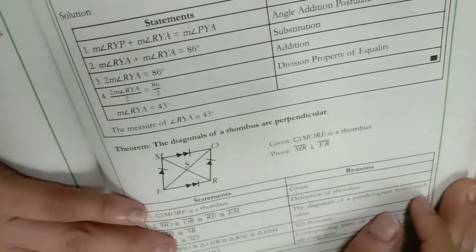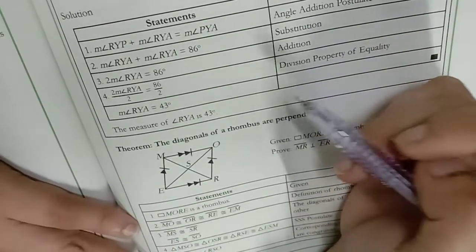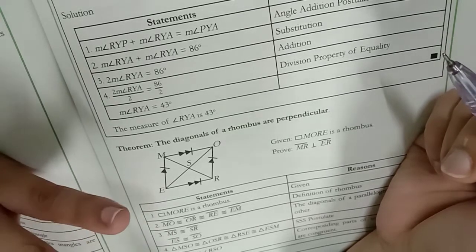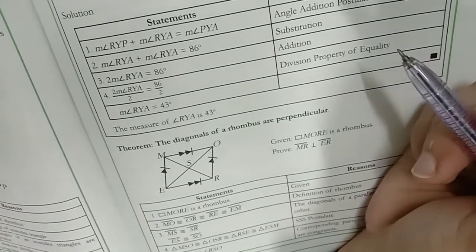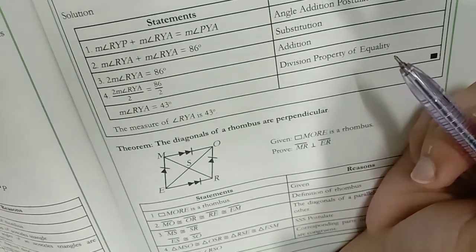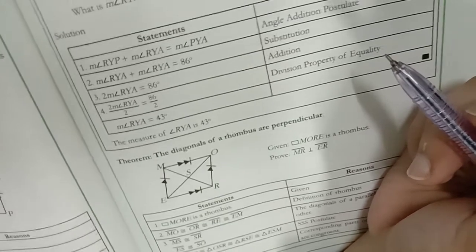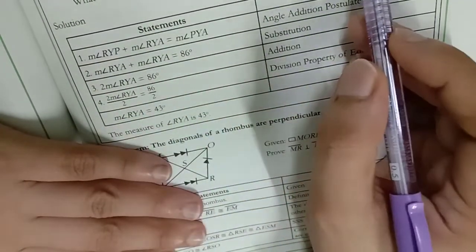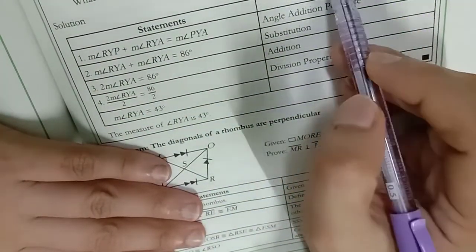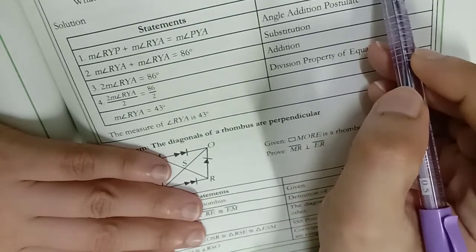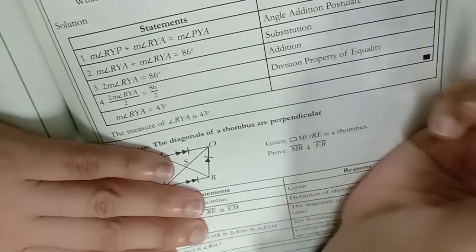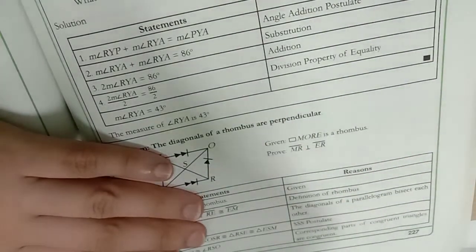So, we can say here, ito medyo ano lang po 'to ha. Kaya kailangan magbigay ng tono. Okay. So, each diagonal of a rhombus bisect a pair of opposite angles. So, dito daw, what is the measure of RYA if the measure of PYA.